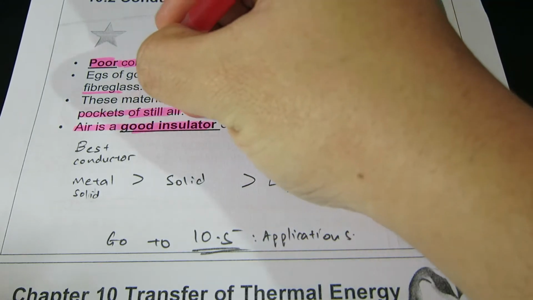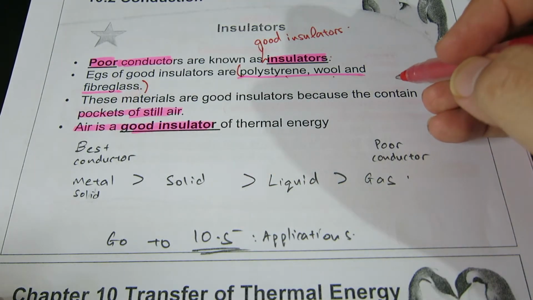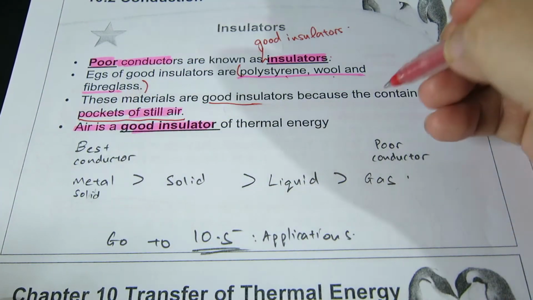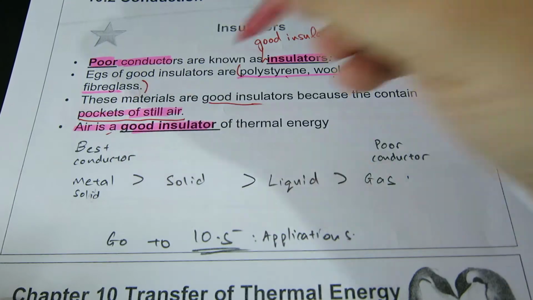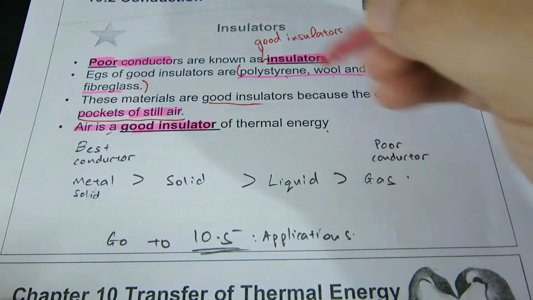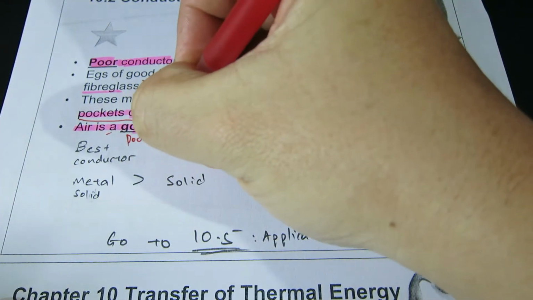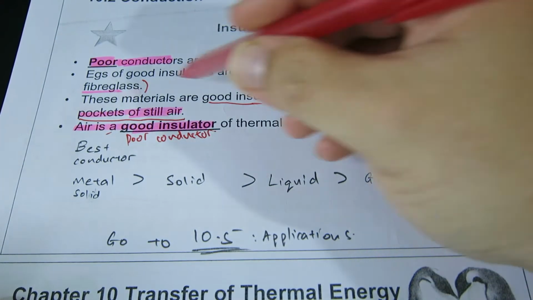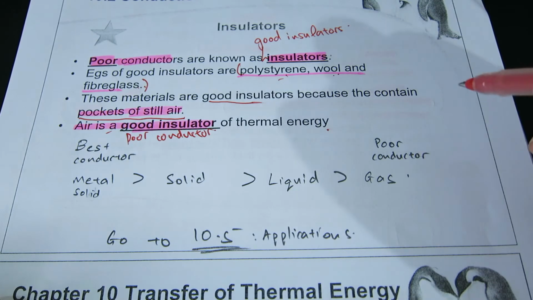All of these materials seem solid to you, but actually they are good insulators because they have a lot of pockets of air inside. And because air is a good insulator of thermal energy, or poor conductor of thermal energy, therefore these objects are also poor conductors, and we can see them in some of the applications.